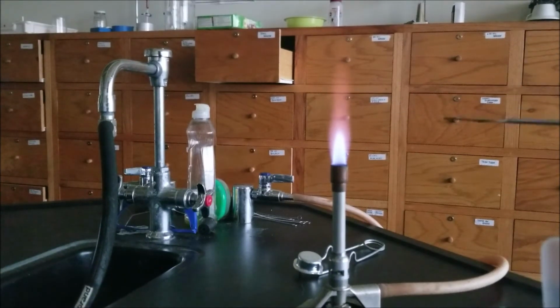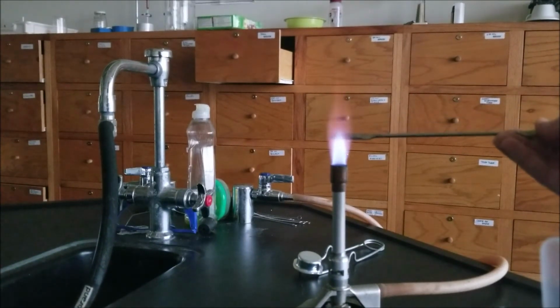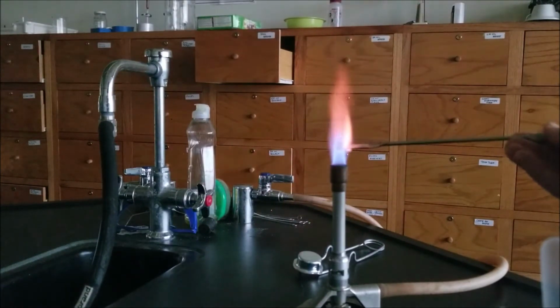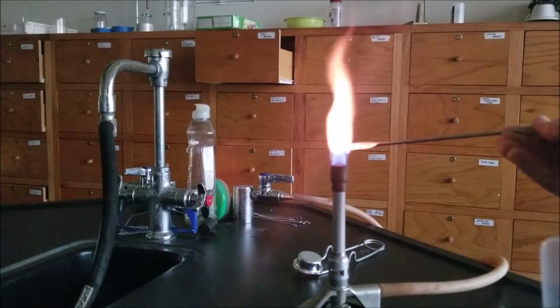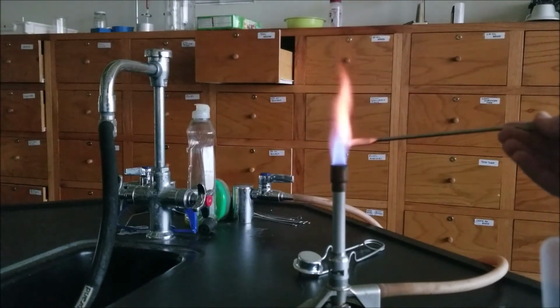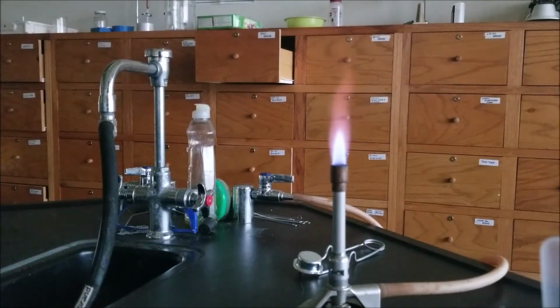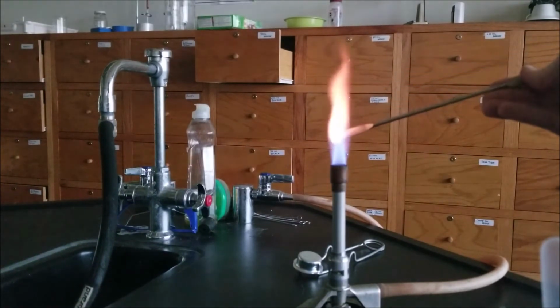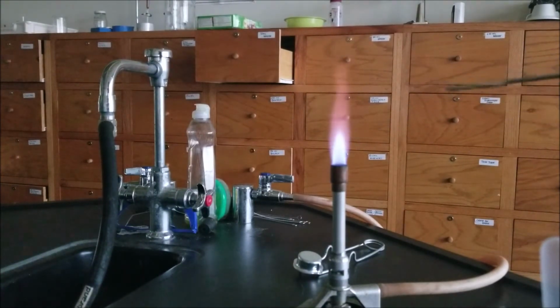Flame ionization of potassium. Do that again. Flame ionization of calcium.